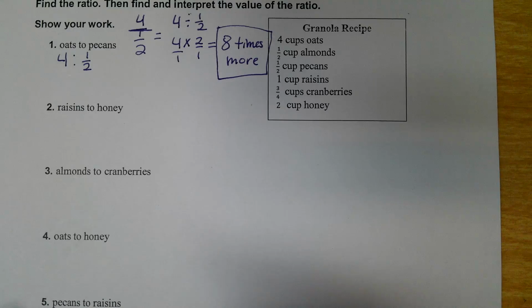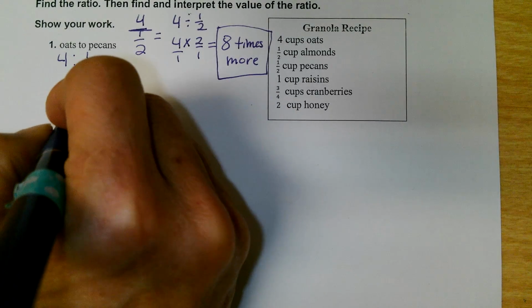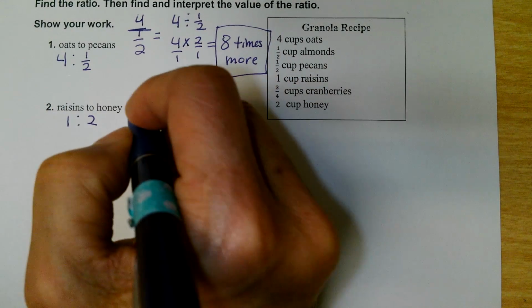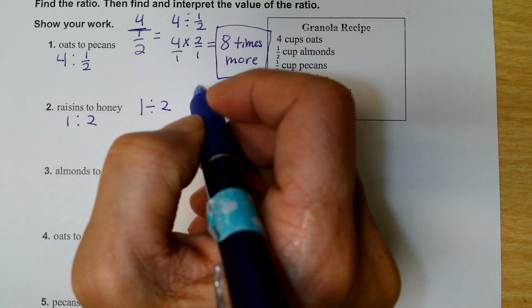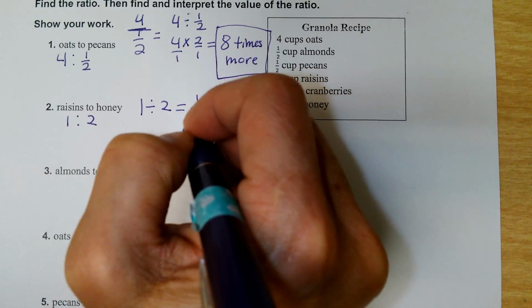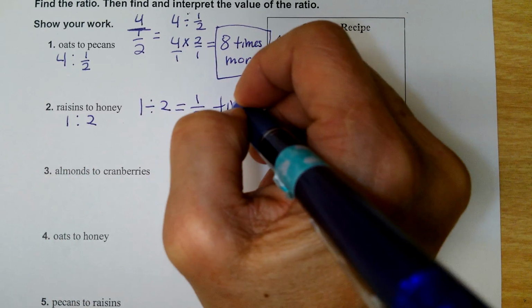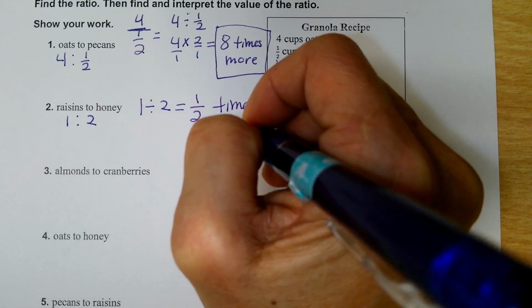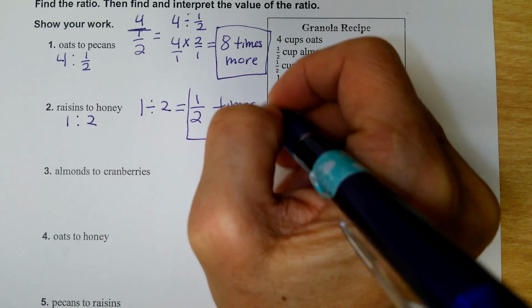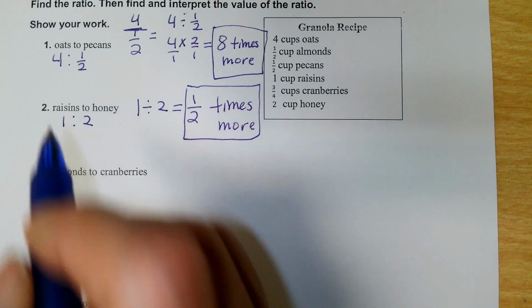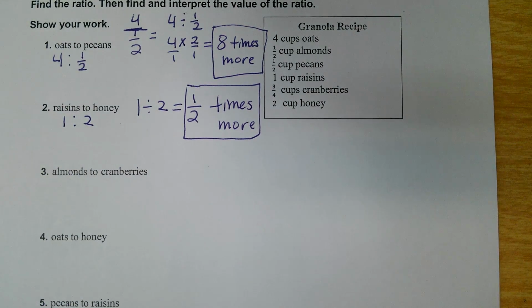Raisins to honey, I'm getting it right from there. So there's 1 to 2. 1 divided by 2, which equals half. So there's half times more. There are half the times of raisins to honey.